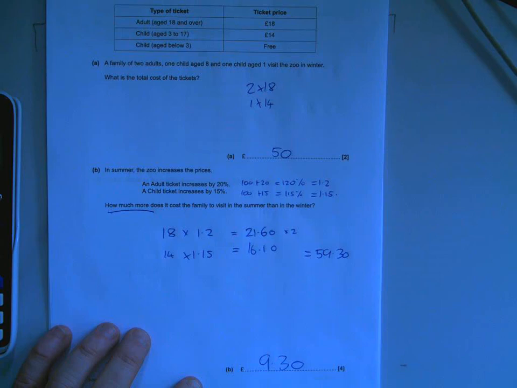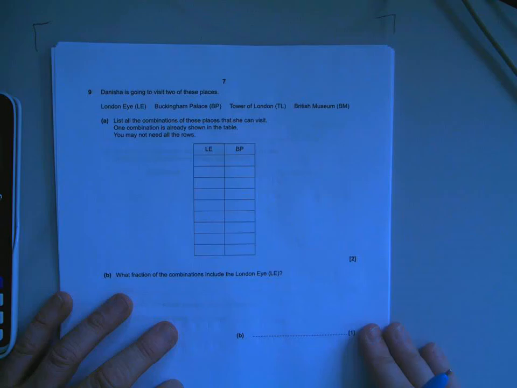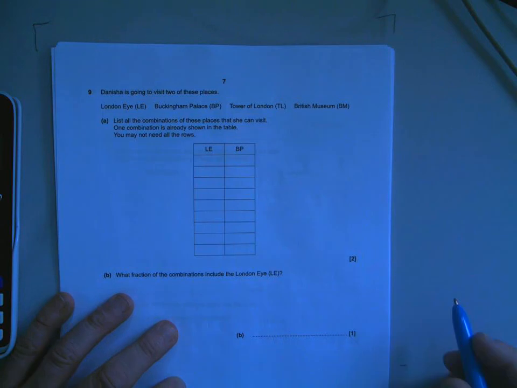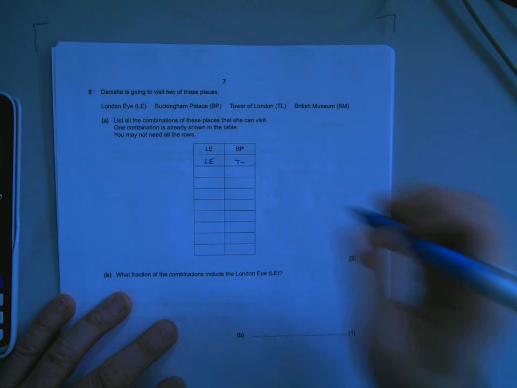Denisha is going to visit 2 of these places, the London Eye, Buckingham Palace, Tower of London, the British Museum. I'd recommend a little trip to the British Museum. Excellent stuff. And also the Tower of London, to be fair. Very interesting. So let's list them logically. They've already done the London Eye and Buckingham Palace. So I will do the London Eye and the Tower of London. And I will do the London Eye and the British Museum.